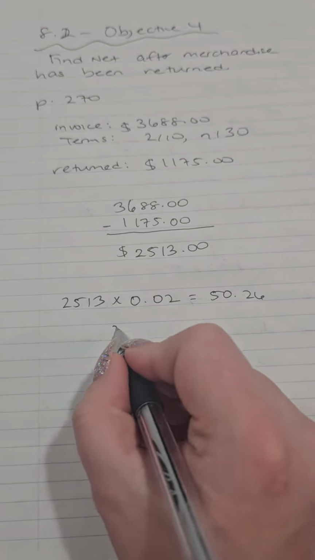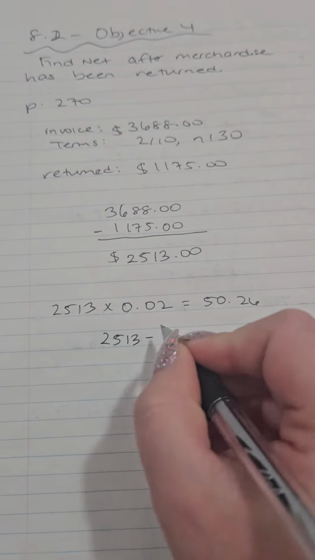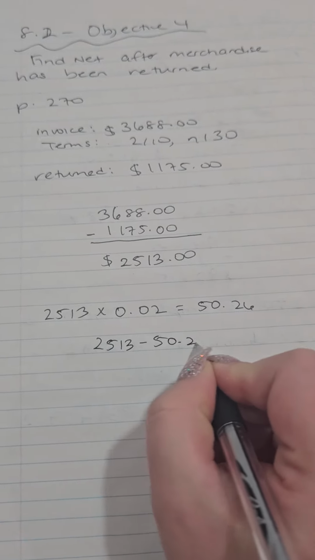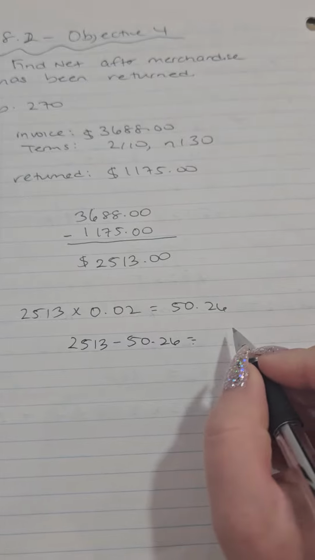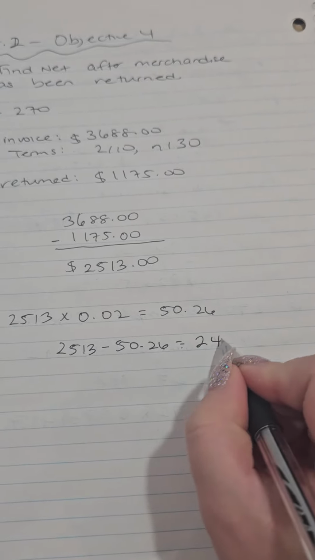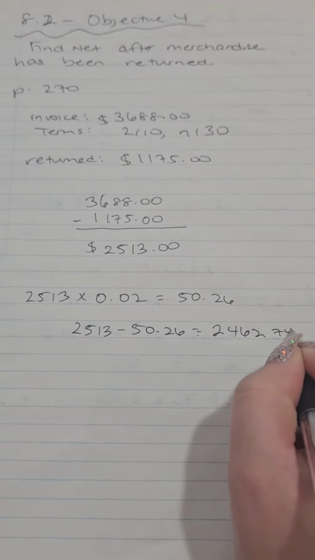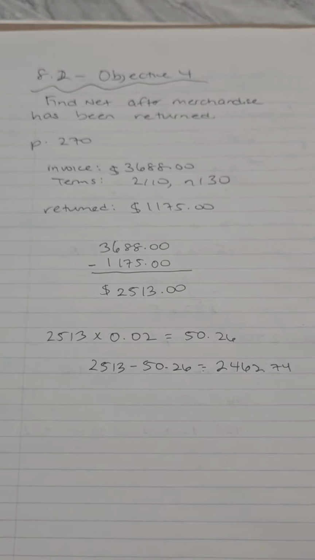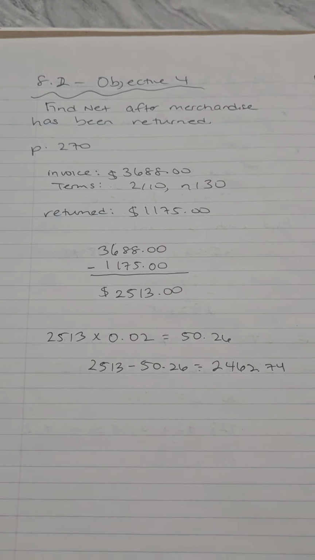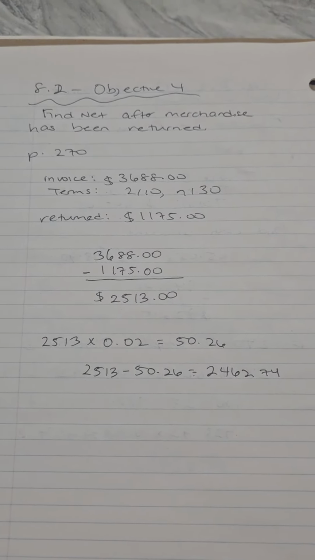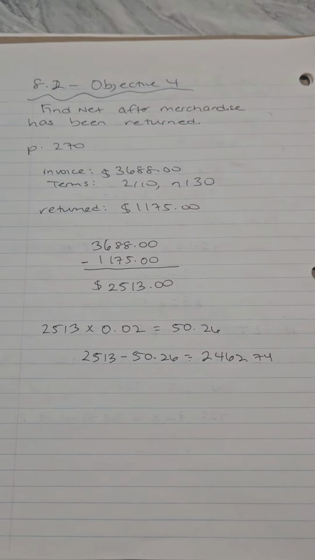So now we take the total invoice amount and subtract the cash discount. What are they owing in total after they've returned? $2,462.74. So you always subtract the merchandise amount from the invoice total before you calculate any cash discounts.